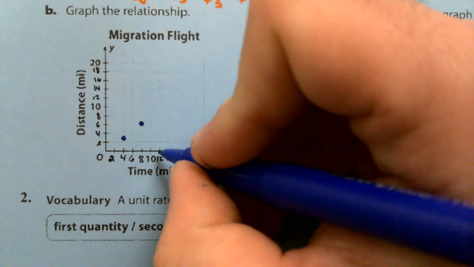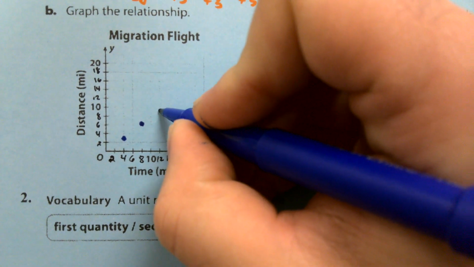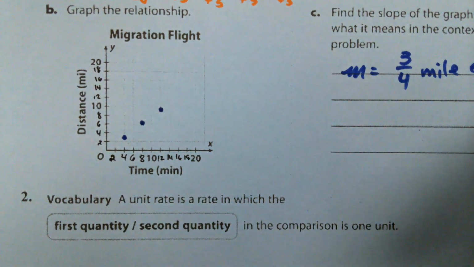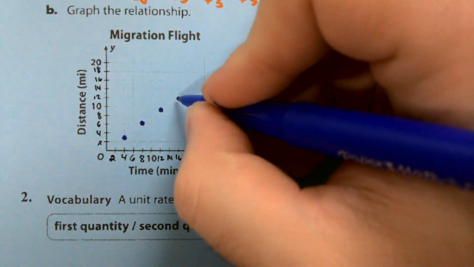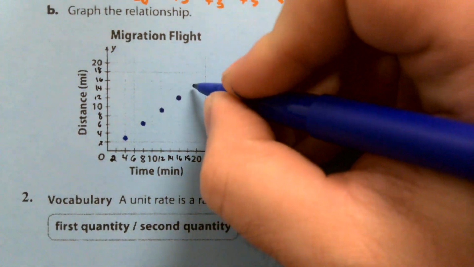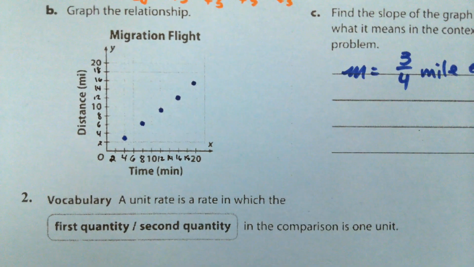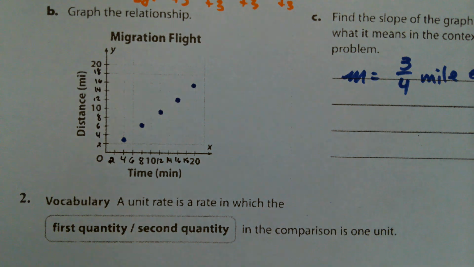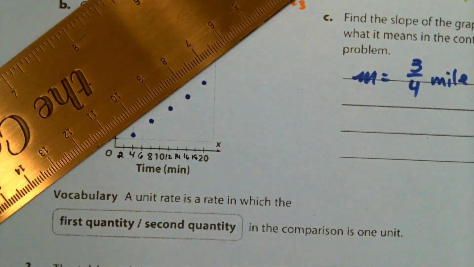The next point we've got is 12, 9. So we'll go over 12, up 9, right in between 8 and 10. 16, 12. That one's a little bit easier for us to find. And 20, 15. So we should get 1, 2, 3, 4, 5 points that all make a nice straight line. You can use your rulers to connect those 5 points.